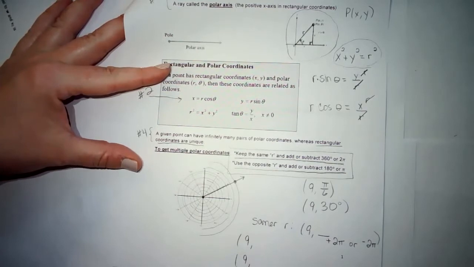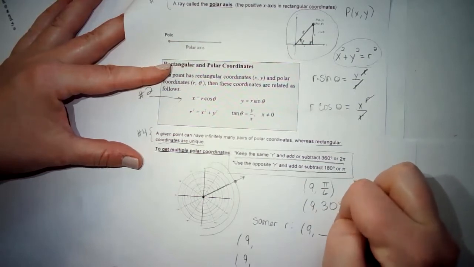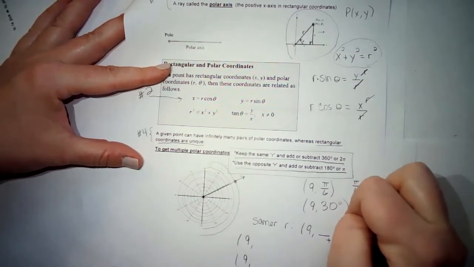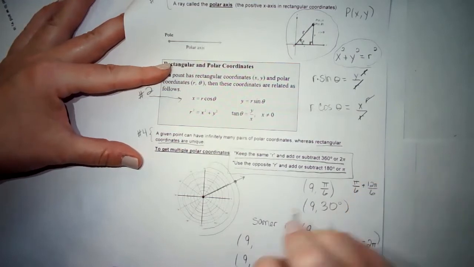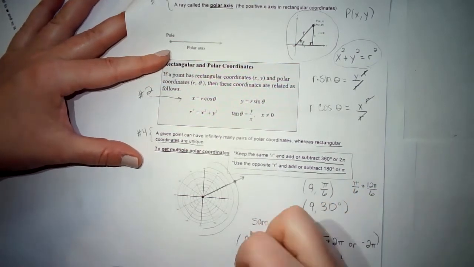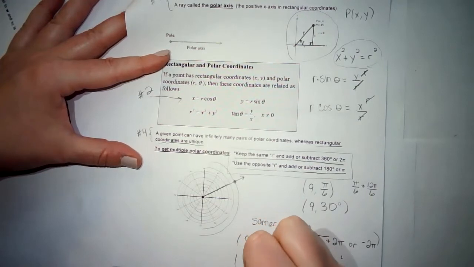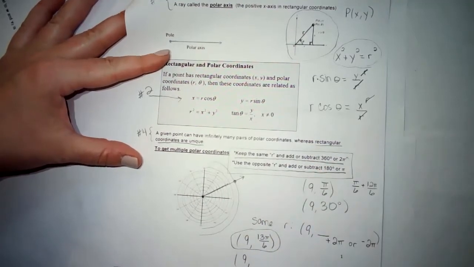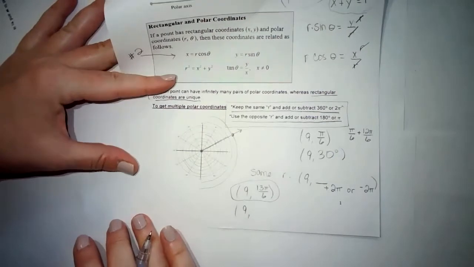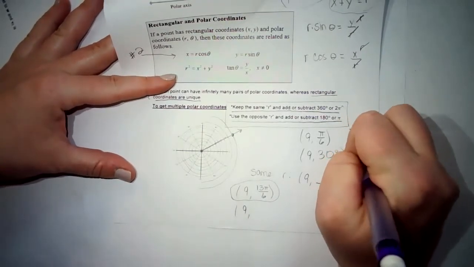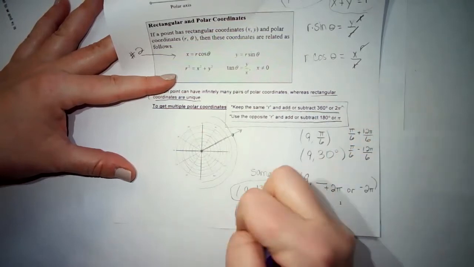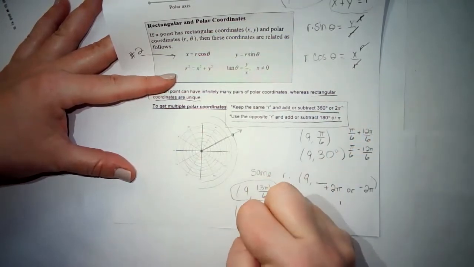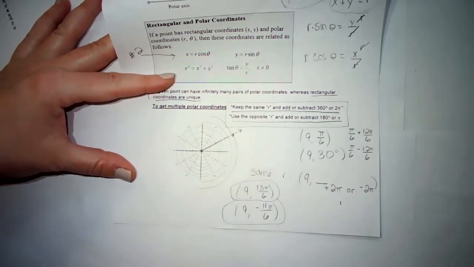If I take pi over 6 and add 2 pi, I'm not going to actually add 2 pi, I'm going to add 12 pi over 6, because we need to have the same denominator. That would give me 13 pi over 6, which is one of the same points. I could also take pi over 6 and subtract 2 pi. That would give me negative 11 pi over 6. So that would be 2 additional points that mean the exact same thing.